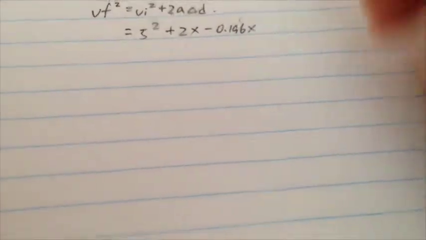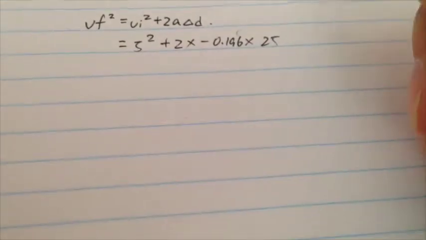And then we use one of the big five equations. Vf squared equals Vi squared plus 2a delta d. This means that the square of the final speed equals the square of the initial speed plus 2 times acceleration times the change in distance. Since we do not know the final speed, we'll leave it, and we sub in what we already know. Vf squared equals 5 squared plus 2 times our acceleration, negative 0.196, times the change in distance, 25 meters.